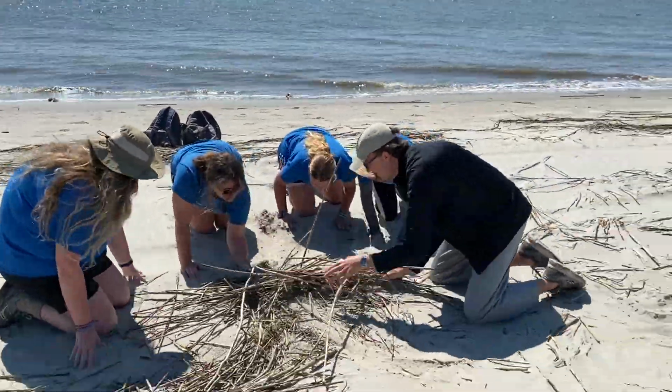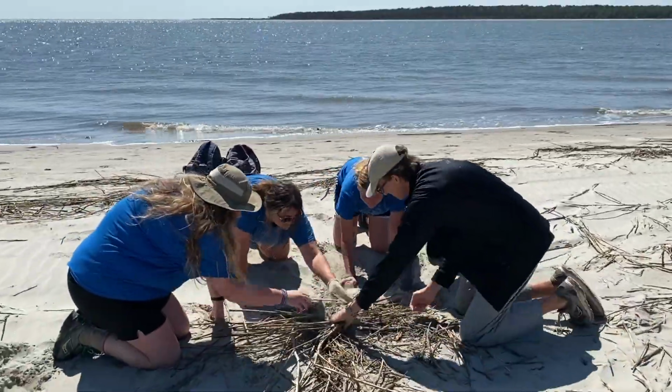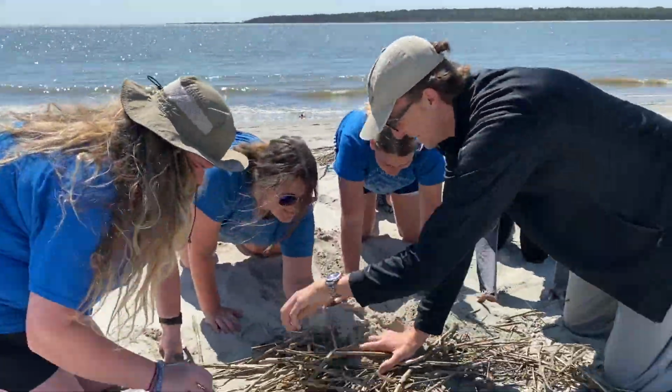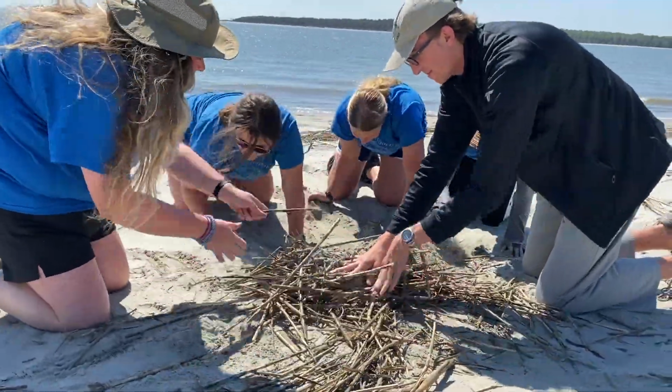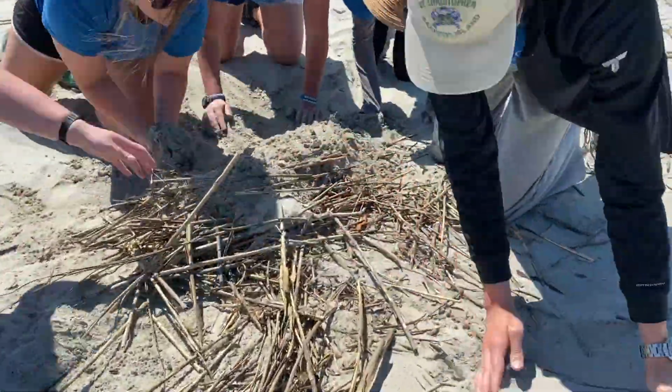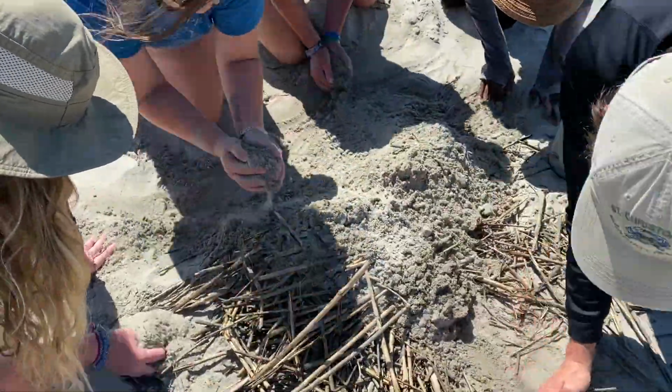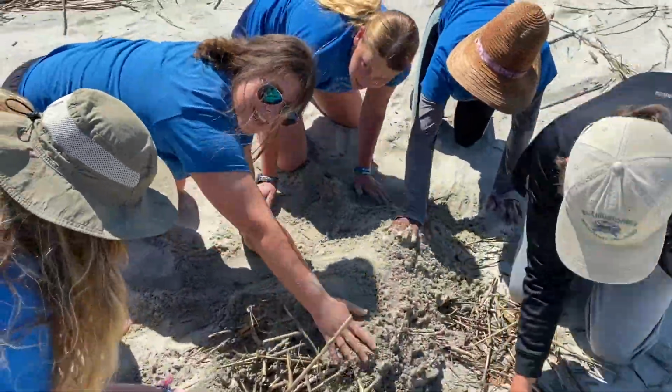As the tides continue to push layers of wrack and sand further up the beach, you begin to see that a layer of sand and wrack forms into a hill. These hills are more commonly known to us as sand dunes.